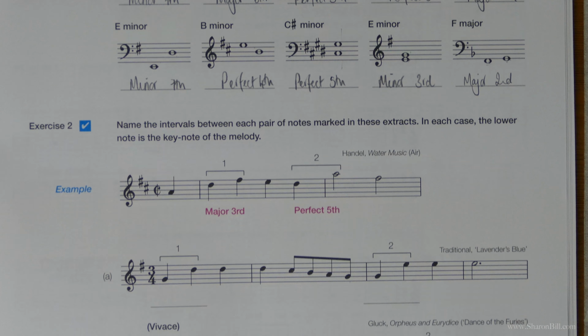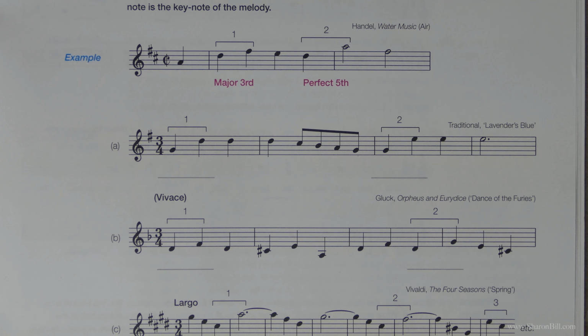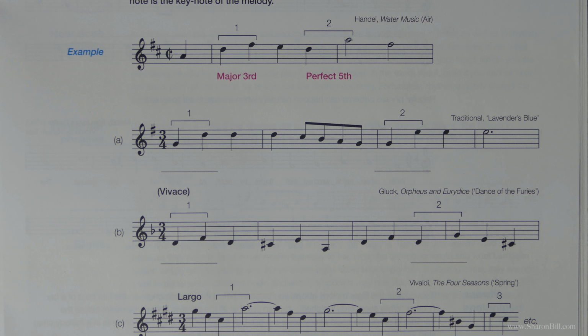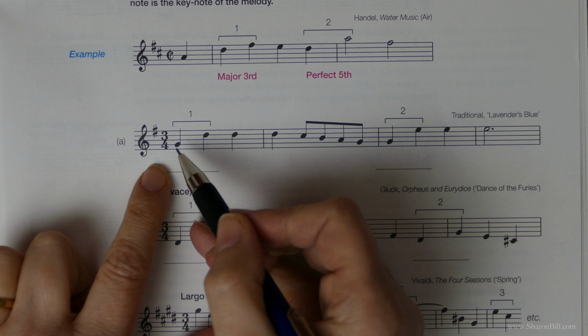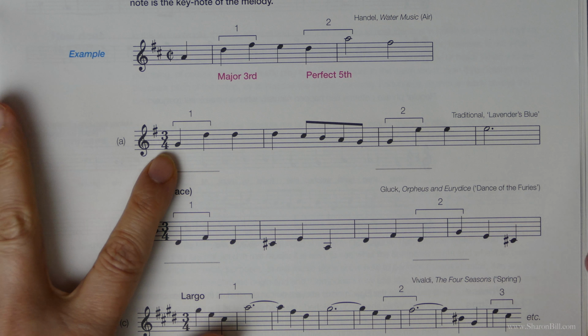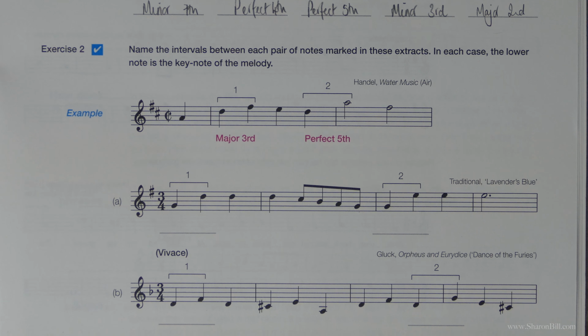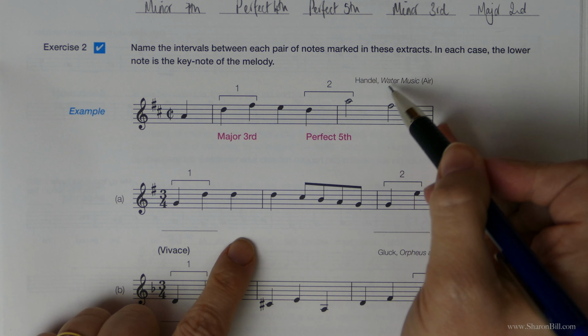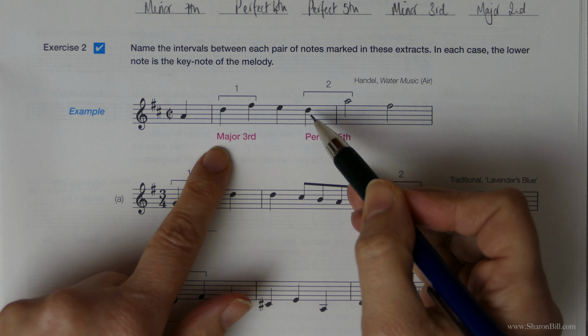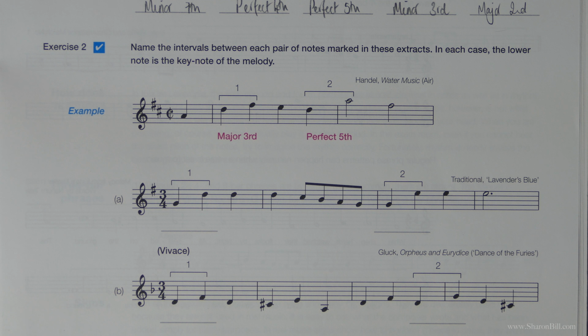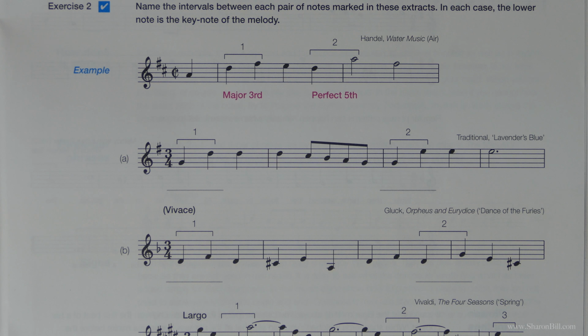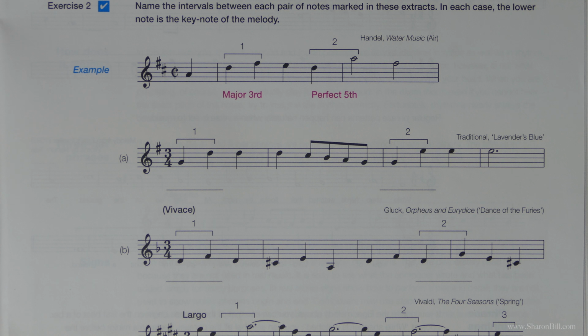So this next set in exercise 2, it's exactly the same. It's just that we're now dealing with melodic intervals in the context of an actual melody rather than just a prescribed example. So this is now actual music. For example, this is written by Handel, and we're just describing the intervals that he wrote in his melody. So we're just doing the same thing again. So let's carry on with these.